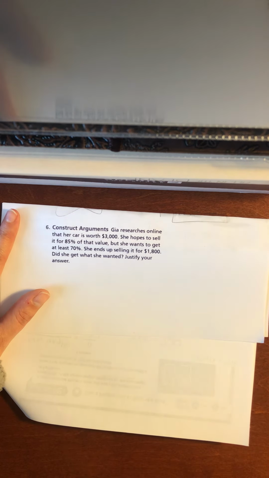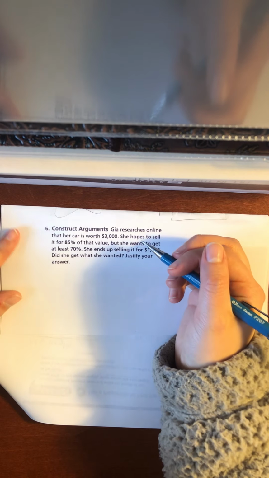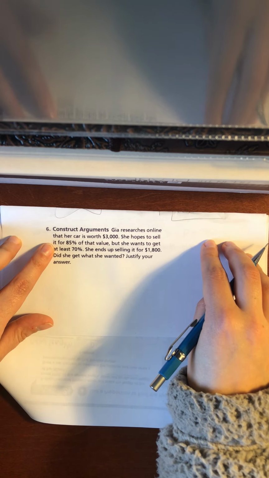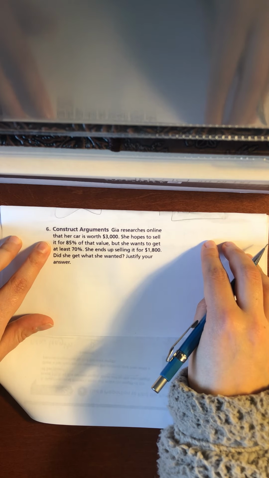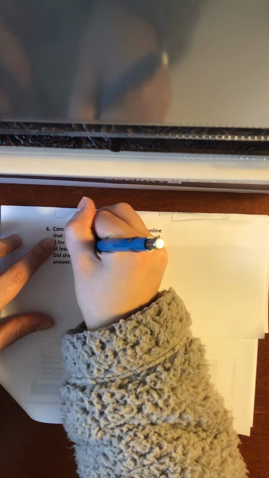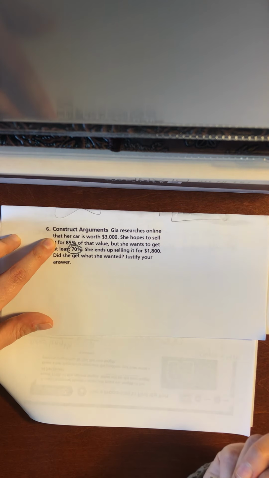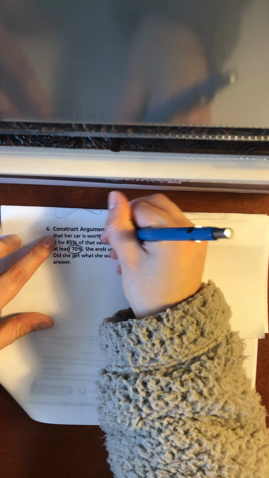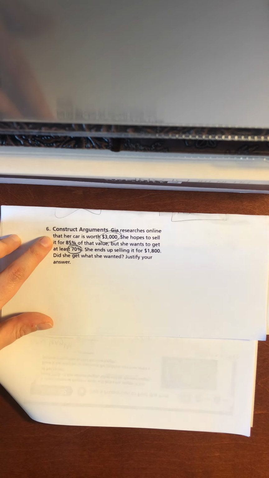Justify your answer. Okay, so there's a lot of information in here. The information that we really need here is that she wants to get at least 70%. And we also need to know that her car is worth $3,000. That's what we need to set up our proportion.